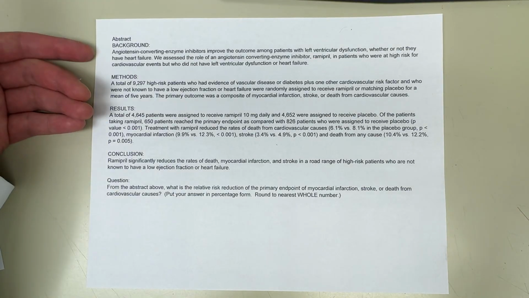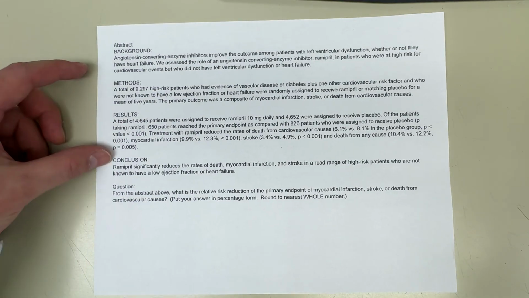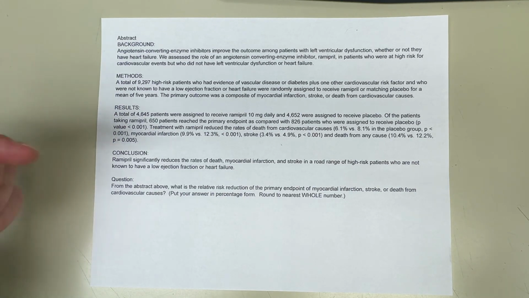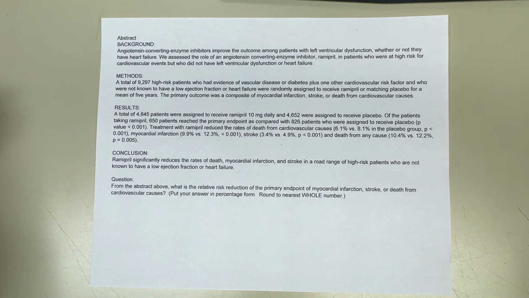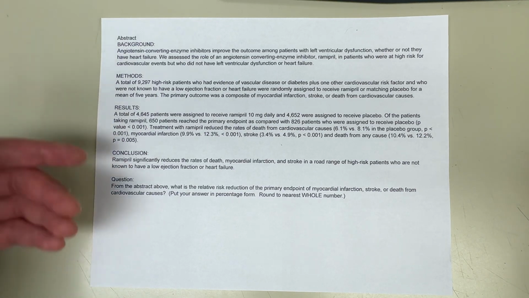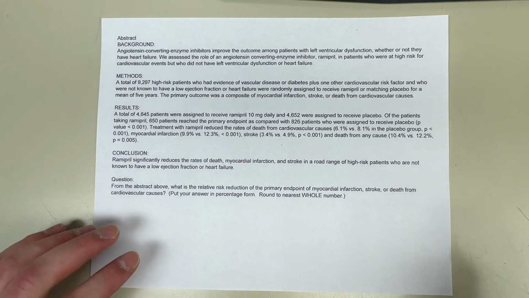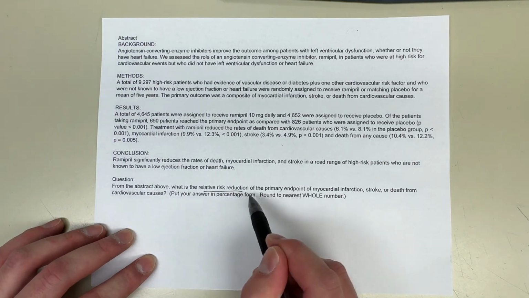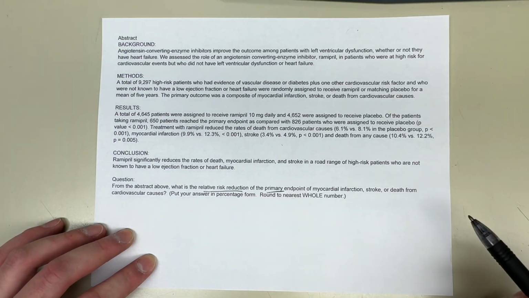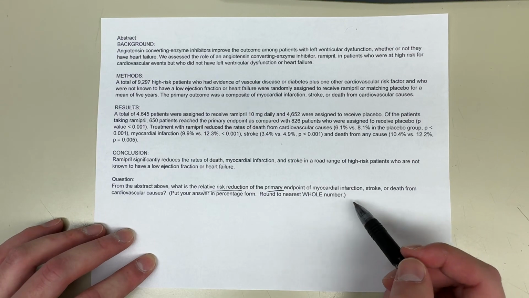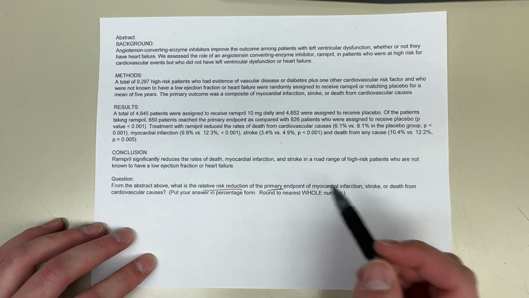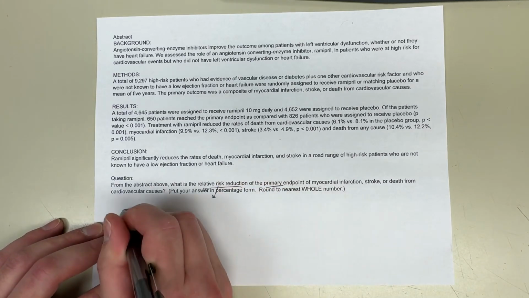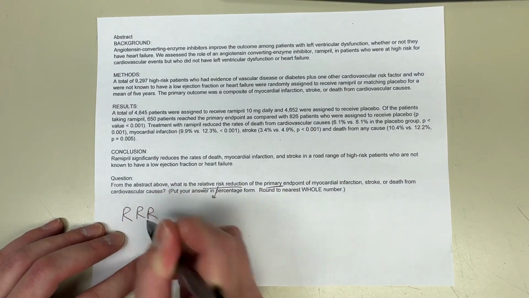All right, this NAPLEX question has a really long study because it says abstract, background, methods, results, conclusion, which is typical for a study. So when you see this, go straight to the question. Here it says, from the abstract above, what is the relative risk reduction of the primary endpoint of myocardial infarction, stroke, or death from other cardiovascular causes? So relative risk reduction, that's abbreviated RRR.